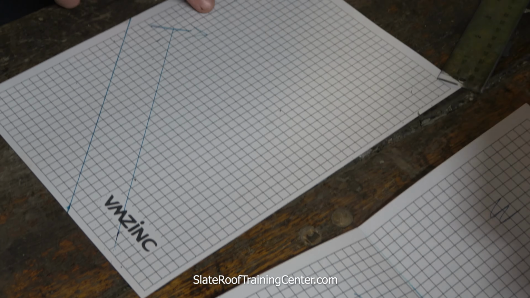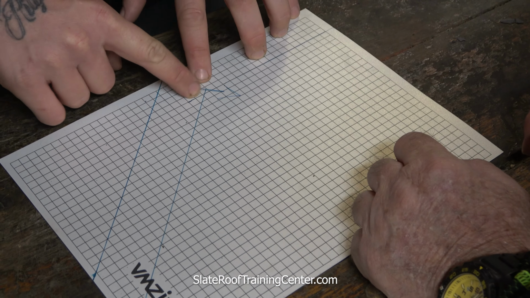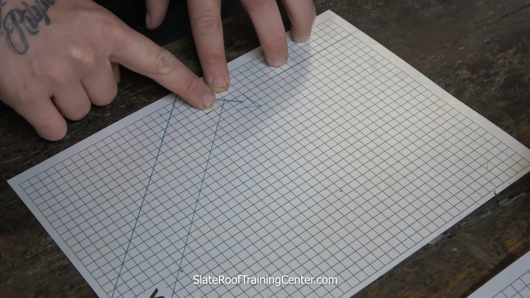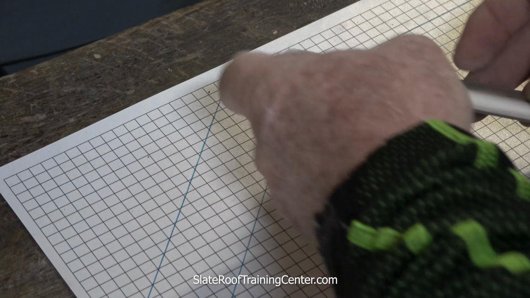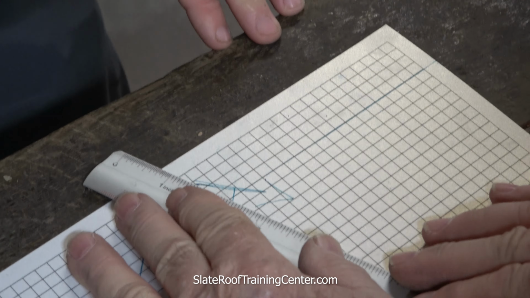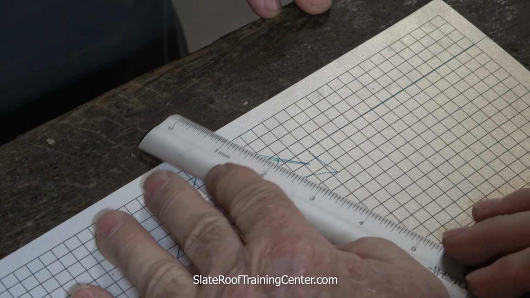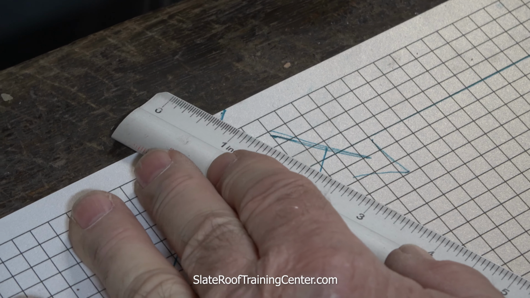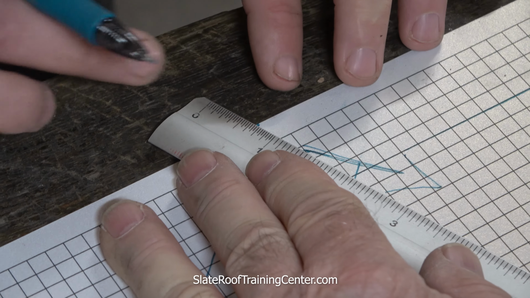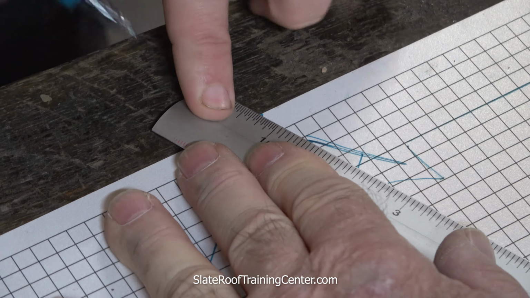Sorry. So you're good. Once I lay this out, yep, this is my bisect. That's your bisect, right? So you draw that line, right where that X is, okay? So you're gonna connect those dots. Yeah, it's really close. All right, so draw that line.